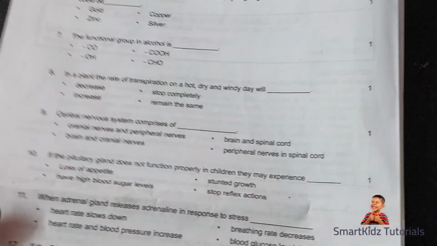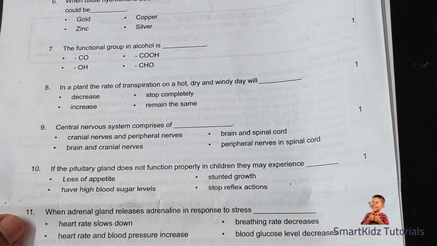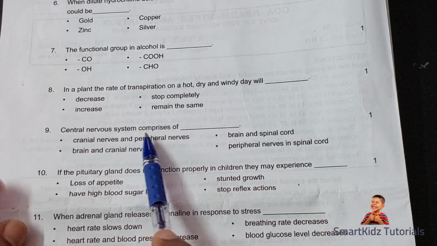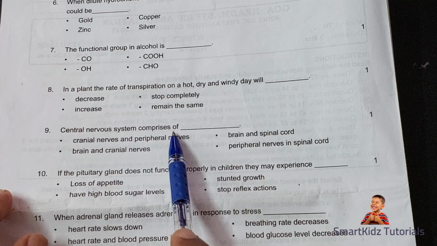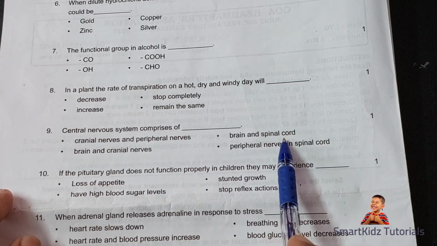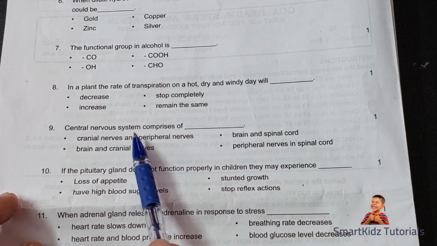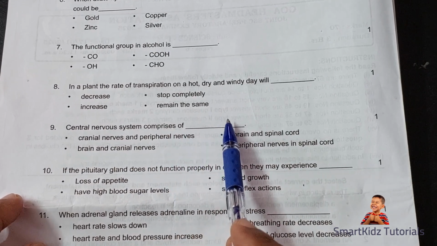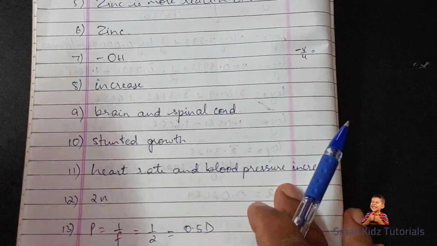Done. Question number 9. The central nervous system, CNS, comprises of what? That should be the brain and spinal cord. You should know what the CNS comprises of, and what the PNS, that is the peripheral nervous system, comprises of. There you go, brain and spinal cord.